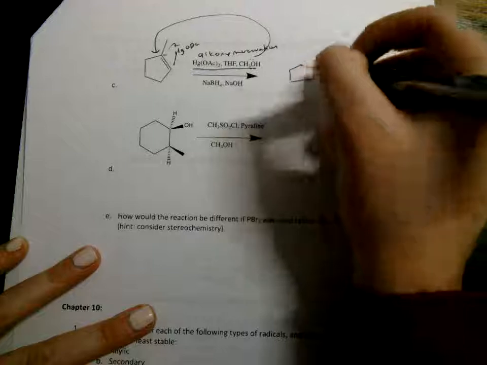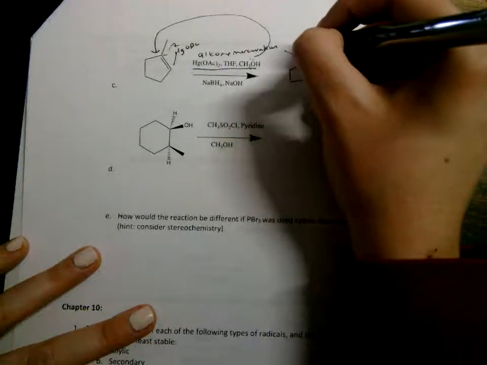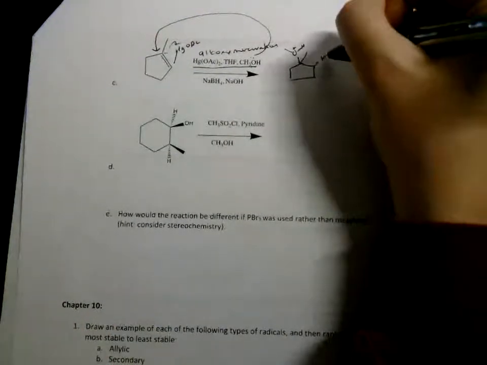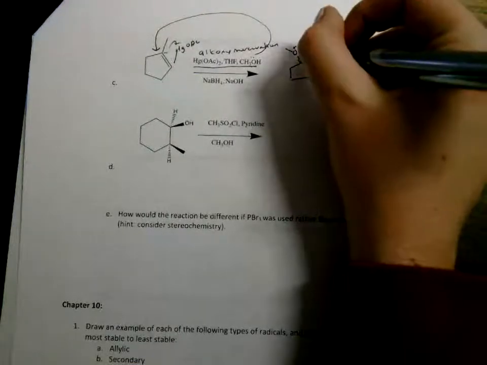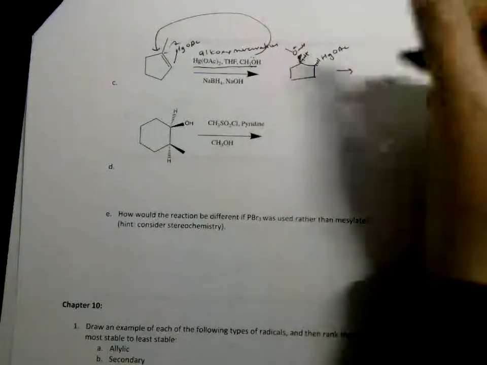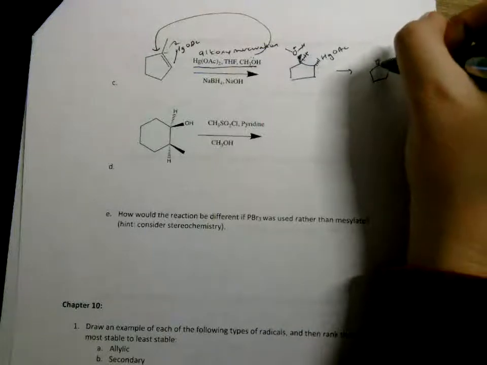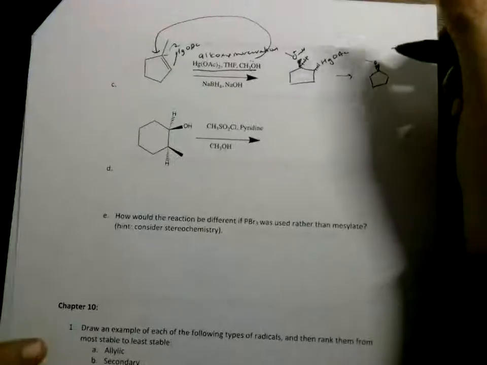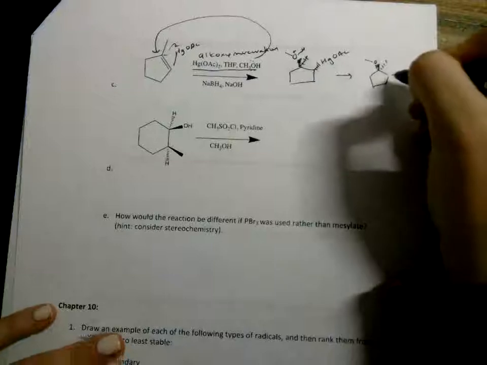And you end up with O, CH3, H, and that's positively charged. And then on this side, you have HgOAc, but then the HgOAc, this step, they add anti to one another. But then the HgOAc is replaced with NaBH4, and your methyl group is deprotonated. Your methoxy group is deprotonated.